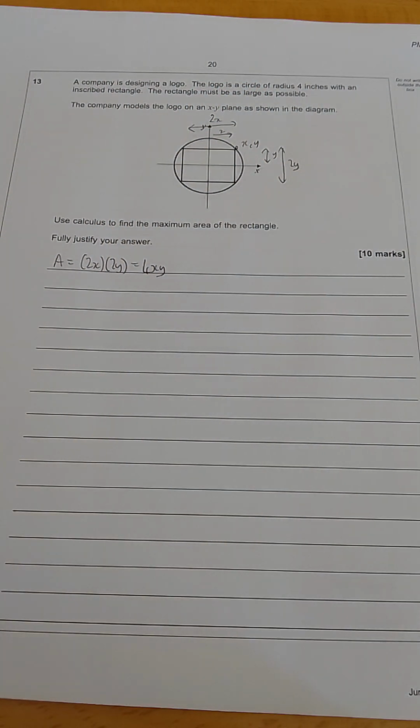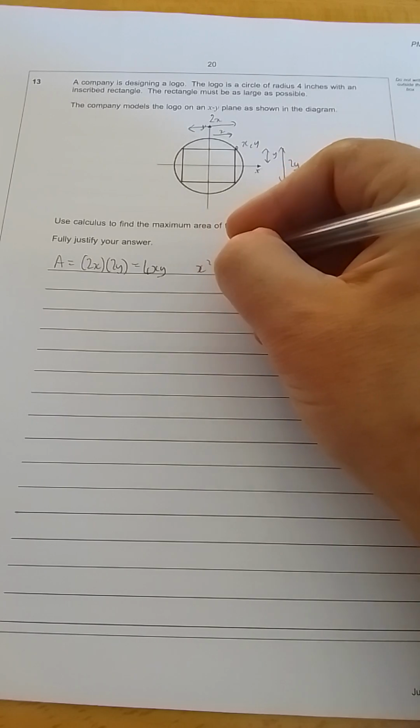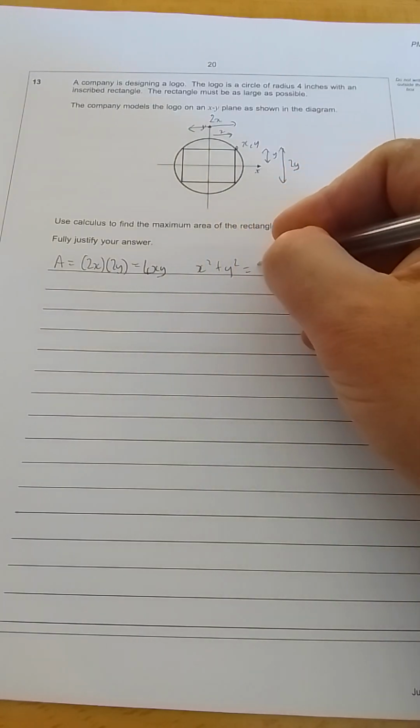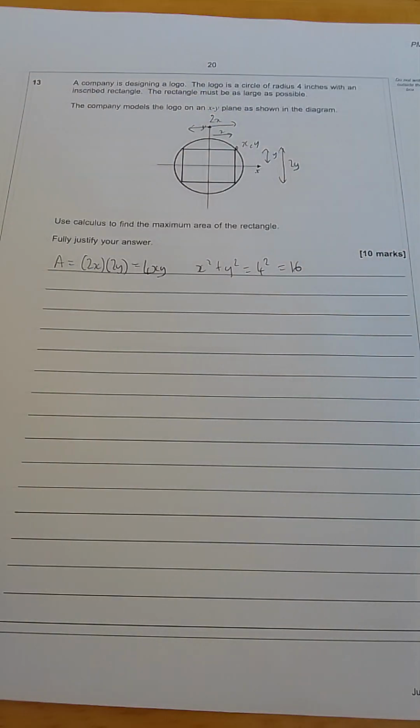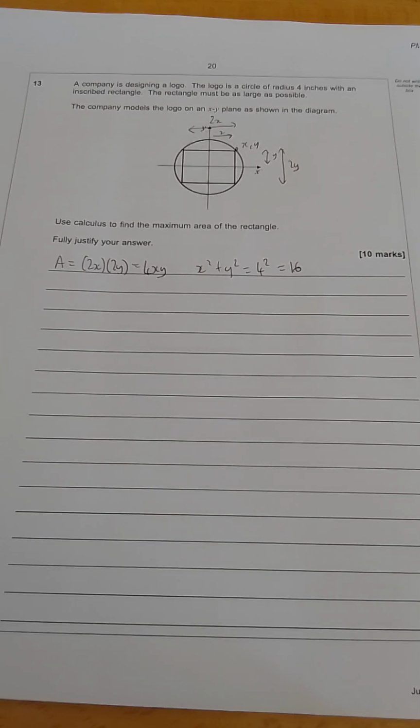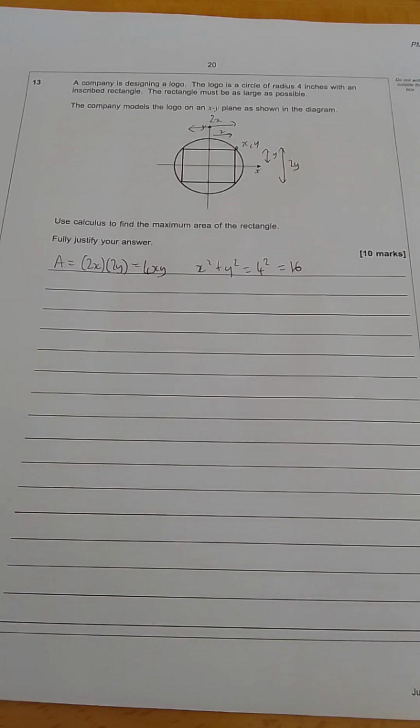We also know that we have a circle centered on the origin, and we know that the formula for such a circle is x squared plus y squared is equal to the radius squared, in this case 4 squared or 16. Now if we look at that, we can derive an equation for A in terms of either just x or y, which will allow us to use calculus to find the stationary point, which eventually will be the maximum.